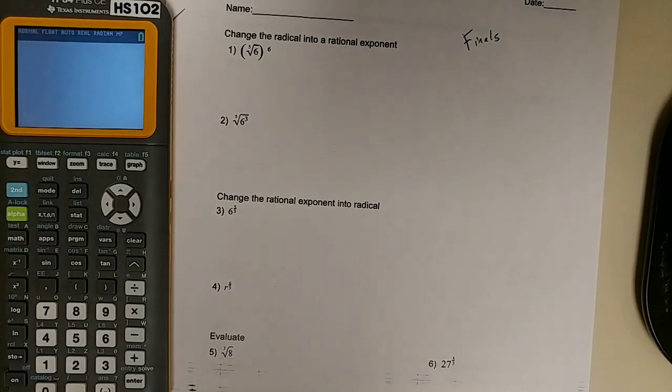Testing voice. Algebra 1, Algebra 2, Geometry.